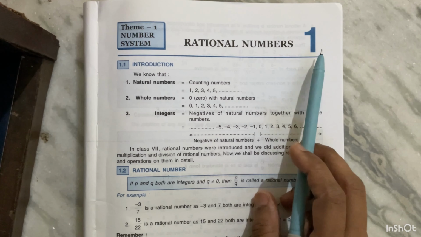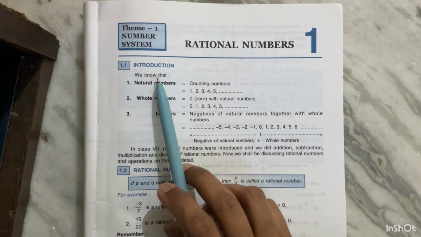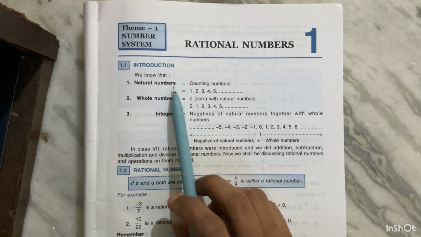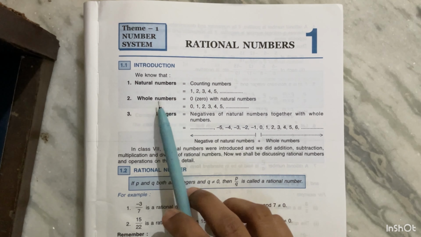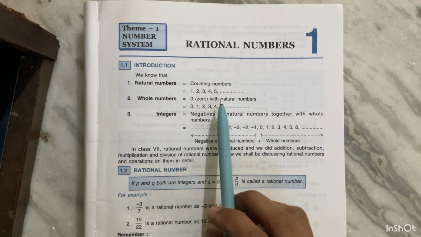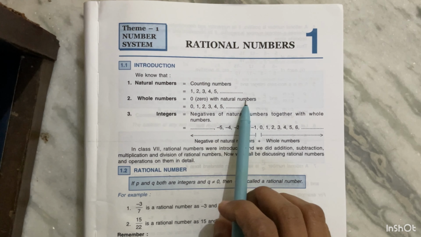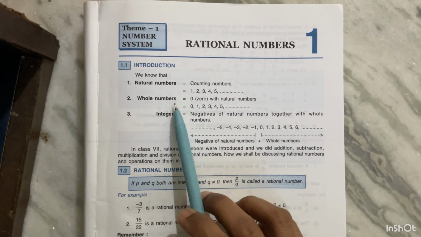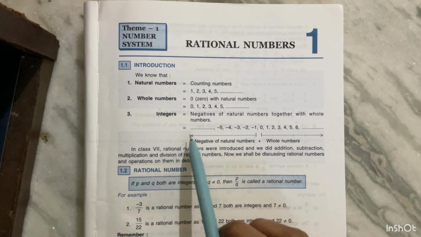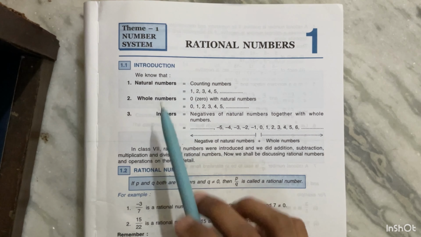Rational numbers, chapter number 1. First, let's start with the introduction. Natural numbers are counting numbers and start from 1, 2, 3, 4 and so on. Whole numbers start from 0 along with the natural numbers. As we know, natural numbers start from 1, 2, 3, and in whole numbers only 0 is included.